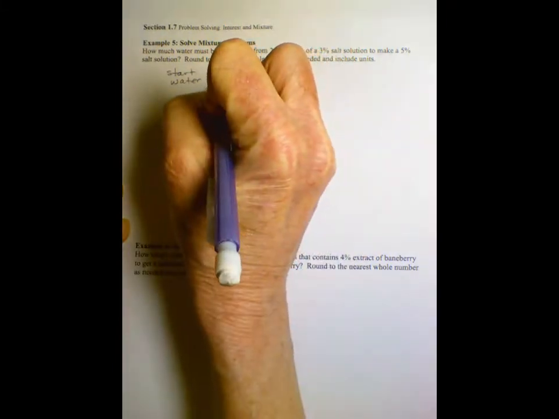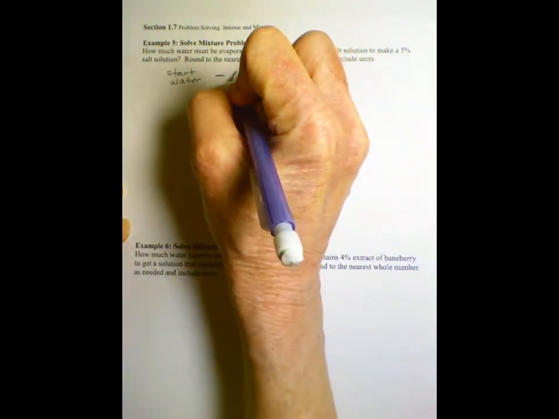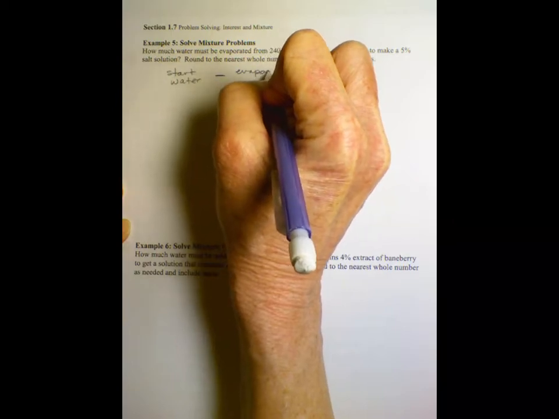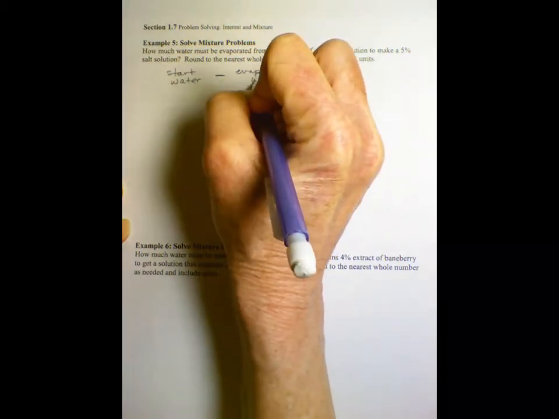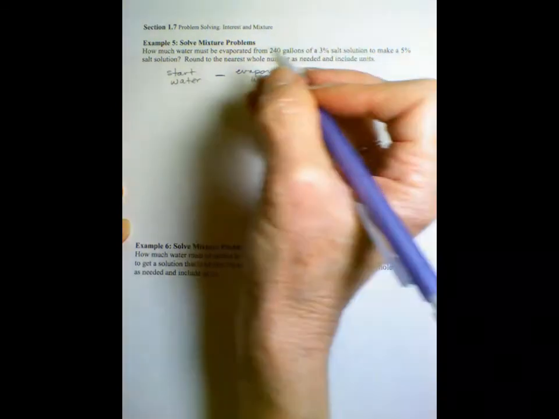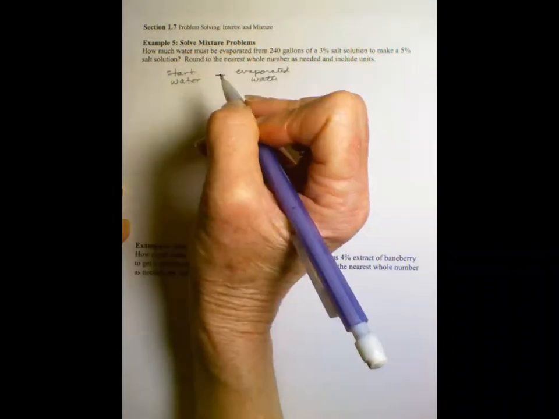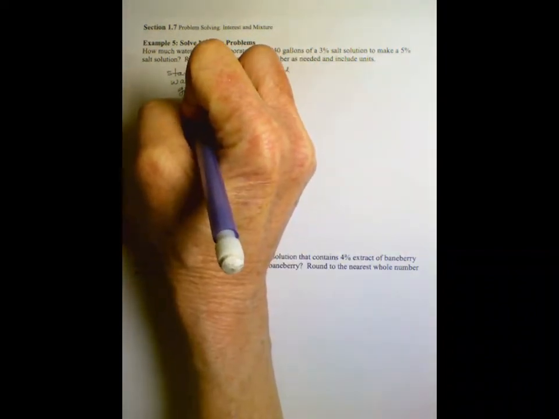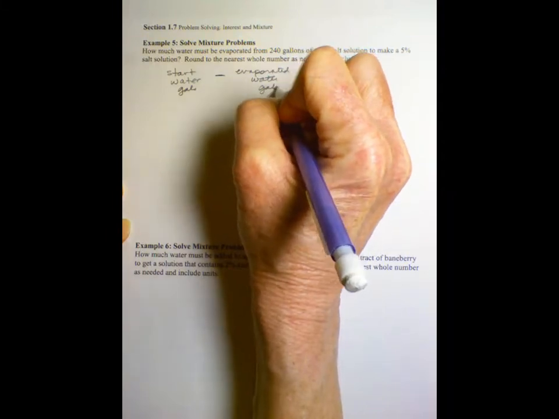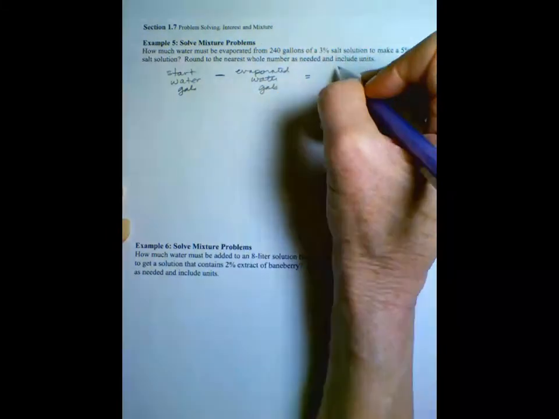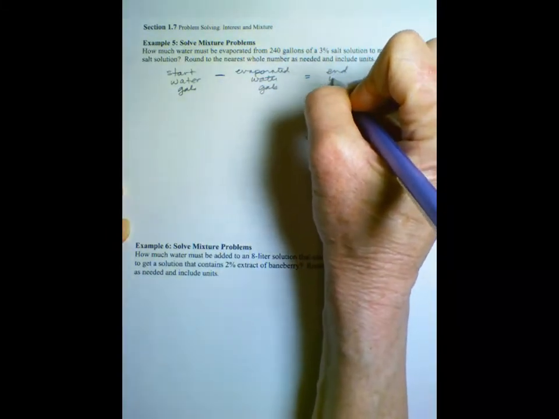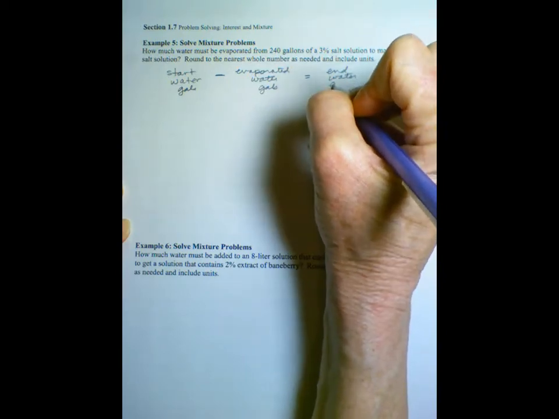Right, I'm subtracting. So I'm going to subtract my evaporated water, in gallons. And then I'll end up with what I call my end water in gallons.